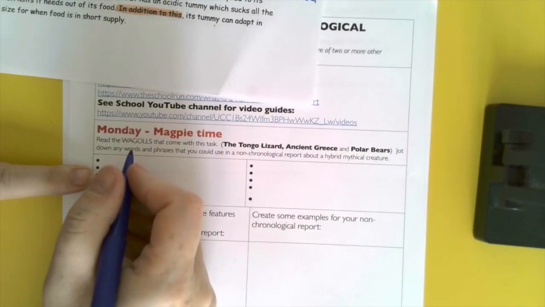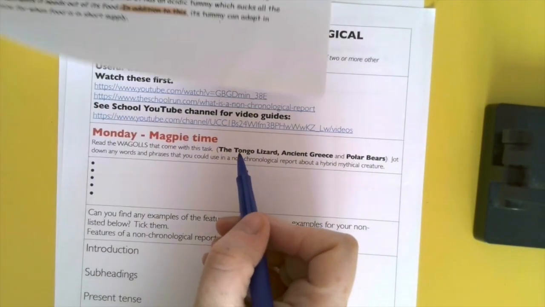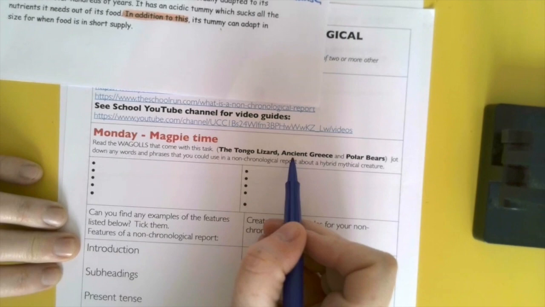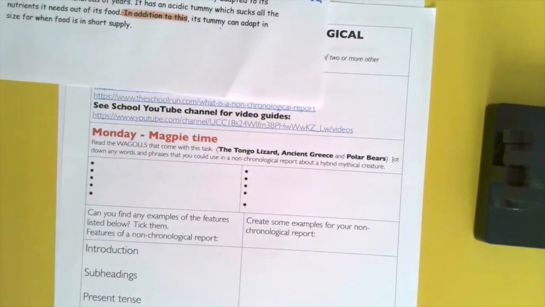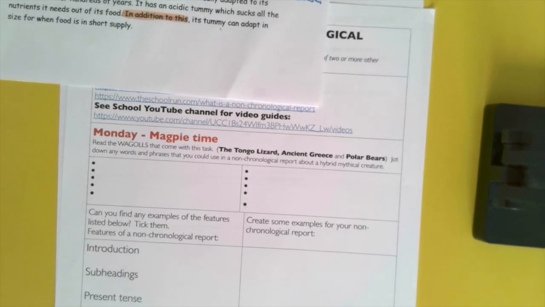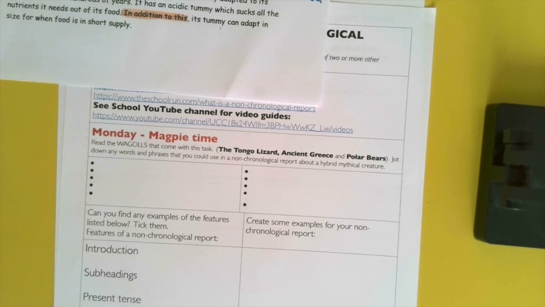Magpie time. So Year 6, you've got the Tonga lizard, ancient Greece and polar bears, and actually I've found another one that I'm going to chuck in there called the Liosp, which is about a hybrid of a lion and a wasp, which I thought was really useful because it's exactly the kind of thing that you're going to be doing. So have a look at them, maybe not all of them, maybe just 2 or 3 if you want to, and find those things that you're going to be able to magpie for your own writing.